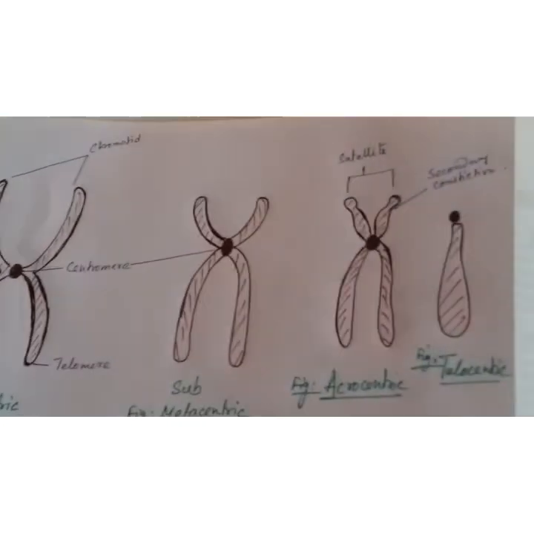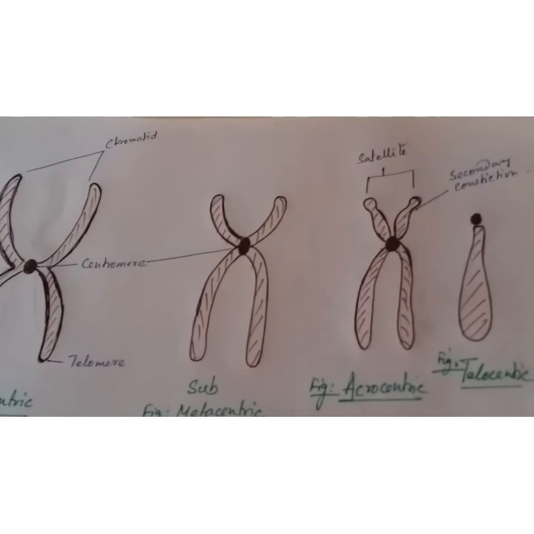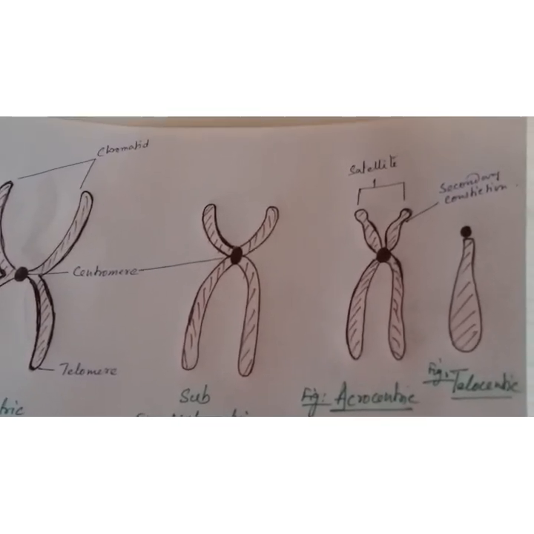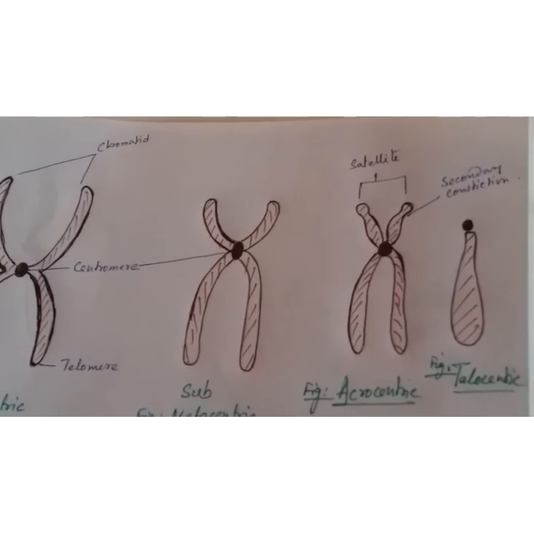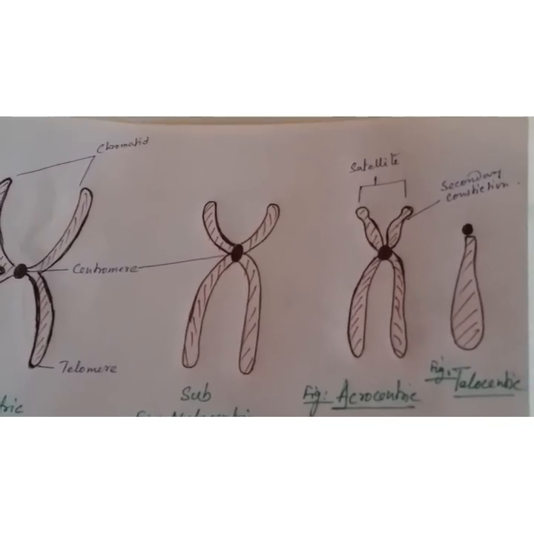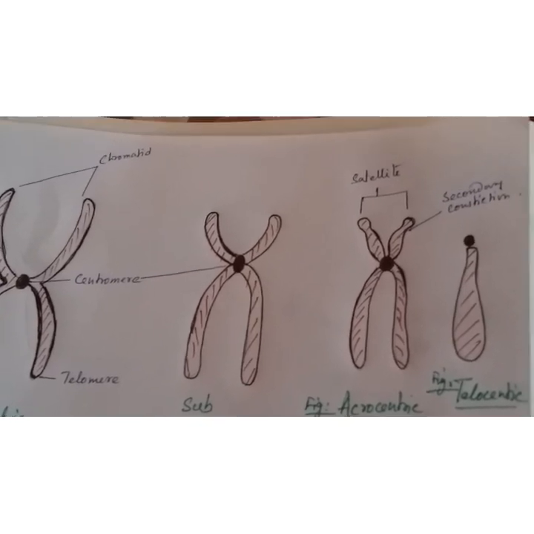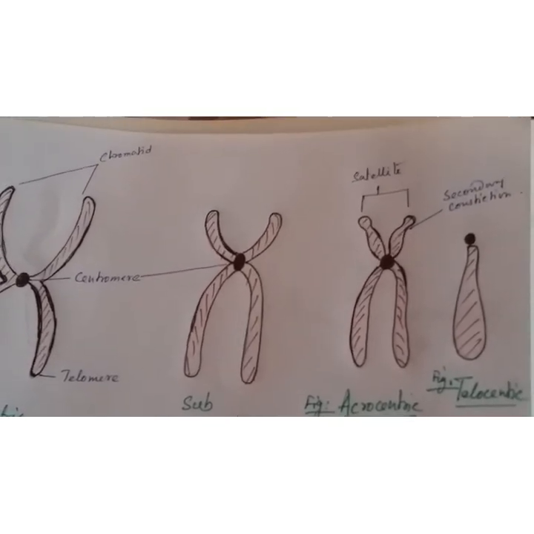Now, the last one, telocentric. During anaphasic movement, it looks like an I-shaped or rod-shaped structure due to the presence of the centromere at the terminal end of the chromatid. This is a very rare type of chromosome in animals.